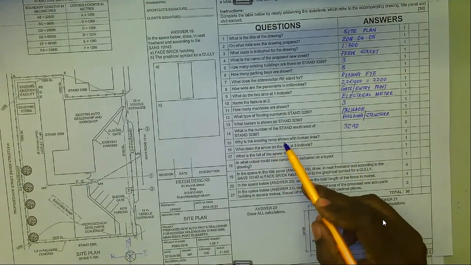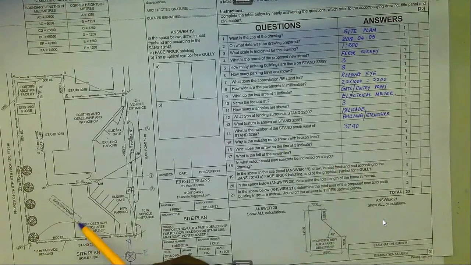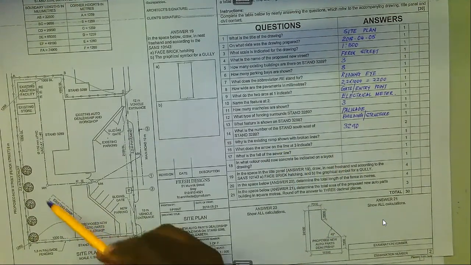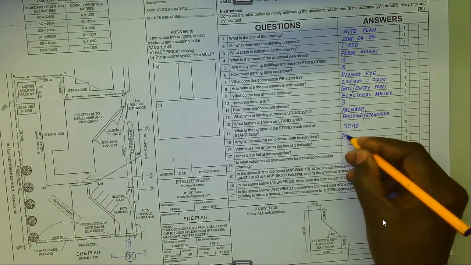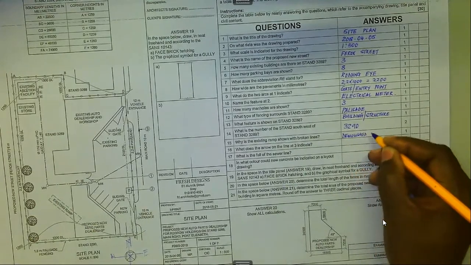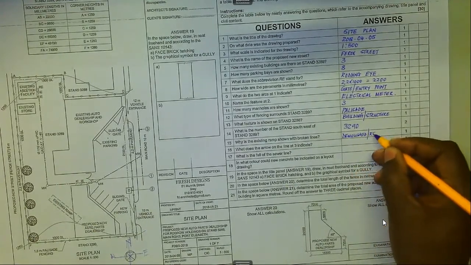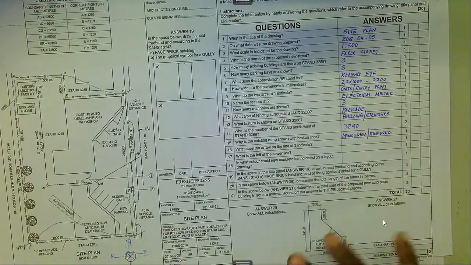Why is the existing ramp shown with broken lines? When you see a building like that or a structure like that in dotted lines, it means it needs to be demolished or it has already been demolished. The other term that we can use is removed. So it's no longer there. It's no longer going to remain there. It's earmarked for demolition or for removal.